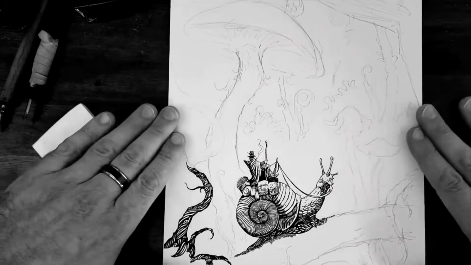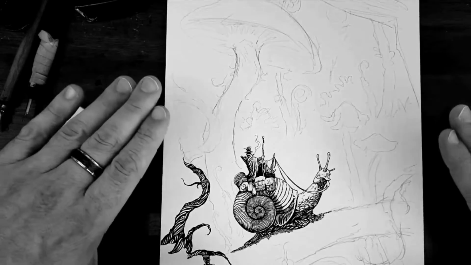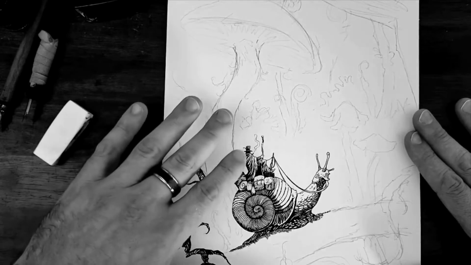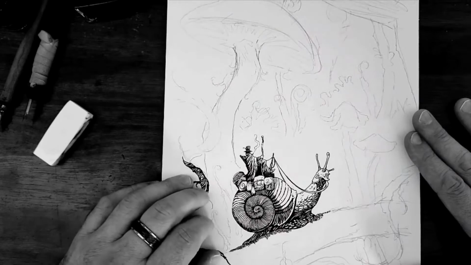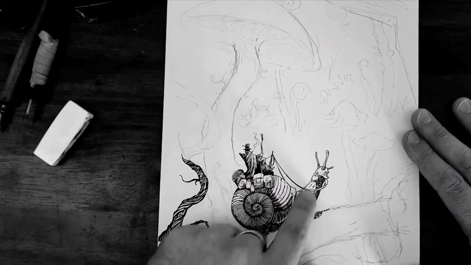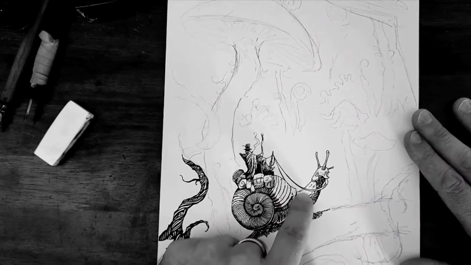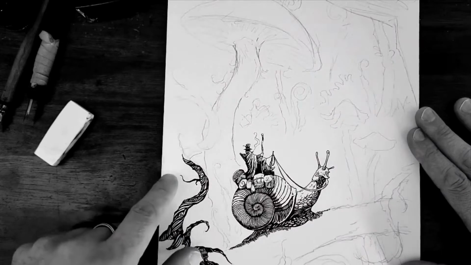And because this is a complex environment, my plan is to have the character fairly dark, and I might go ahead and make the snail a little bit darker as well.